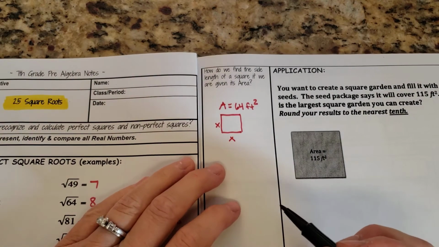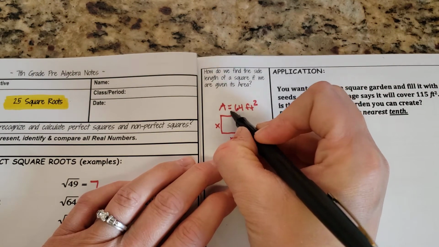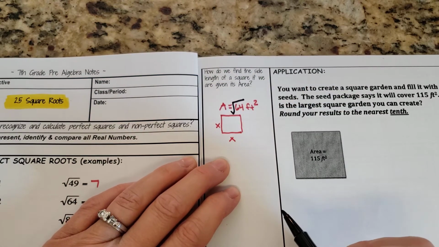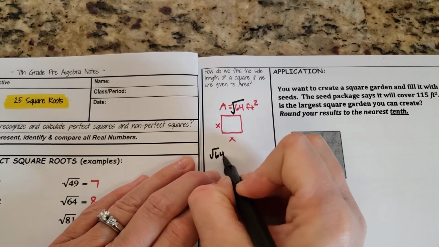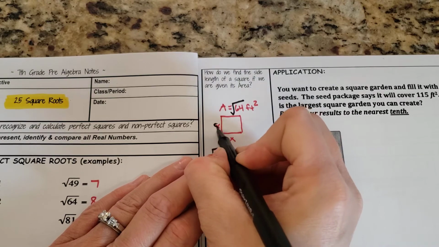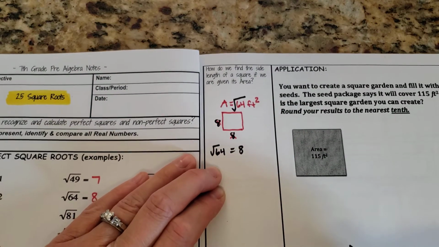You know what it is, right? You know it's 8. Absolutely. You know what we would have to do? We'd have to take the square root of 64. And the square root of 64 equals 8. Therefore, the side lengths of the square are 8.